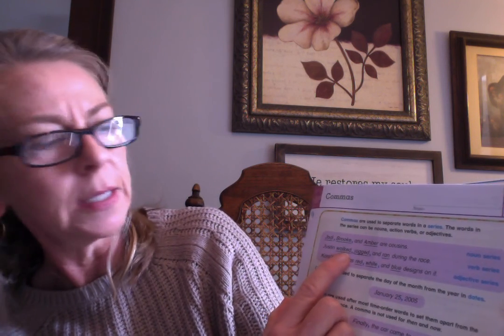Then we can have a series of verbs, and we can see that Justin is doing these 3 different actions. It's a series of 3 actions, 3 verbs. So Justin, sorry, I can't read backwards. Justin walked, jogged, and ran during the race. So these series of 3 things, we separate with a comma. So we have walked and then a comma, jogged and then a comma, and then we don't have a comma after ran, just in between walked, jogged, and ran during the race.